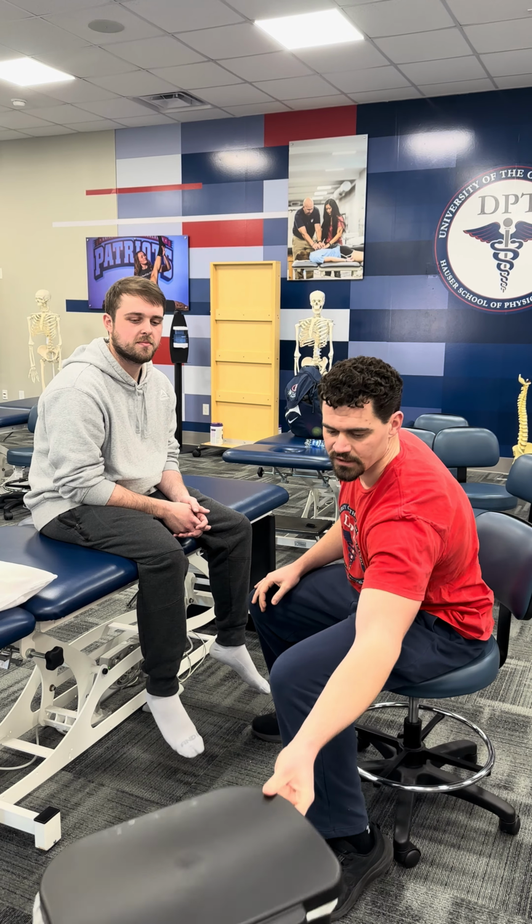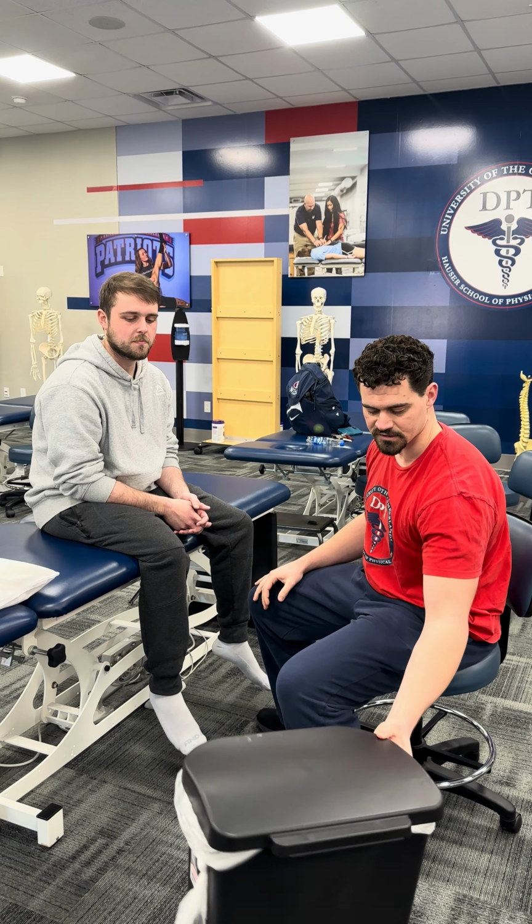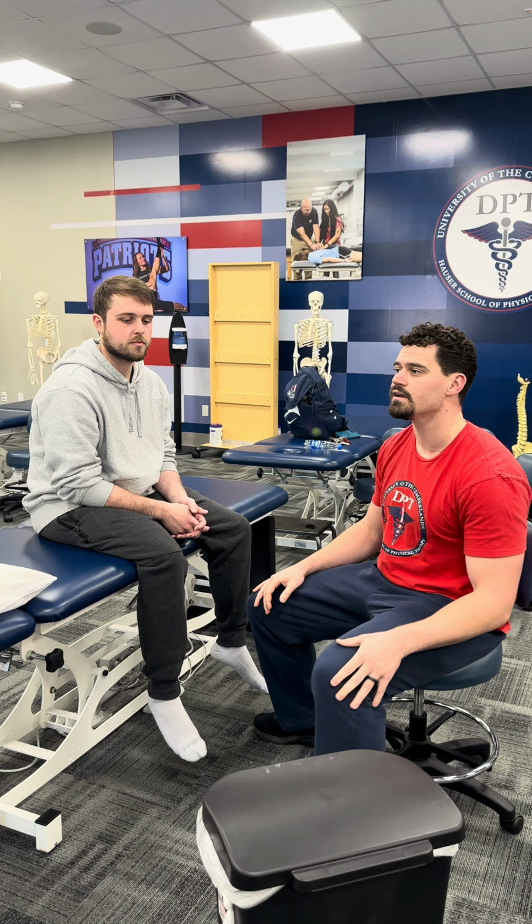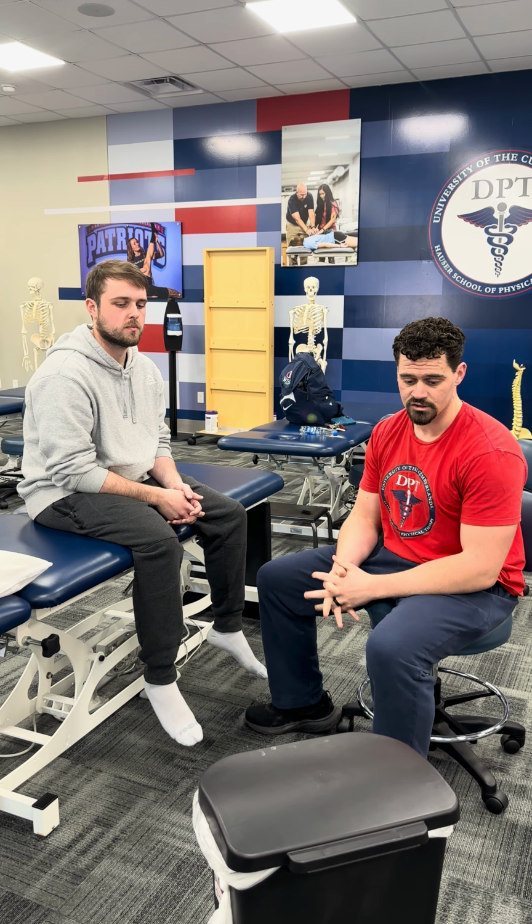Always have a bucket ready, just because we know that dizziness and nausea often go hand in hand. And if they were to get sick, you want somewhere to catch it, that way you don't have to clean it up. And then sometimes there's an off feeling you can have after the technique, but you shouldn't have the same dizziness that you had before, okay?